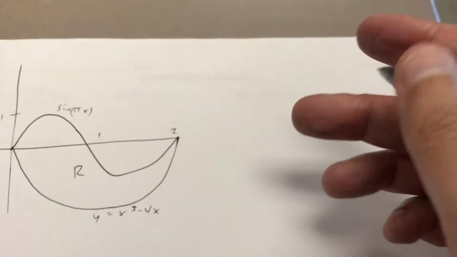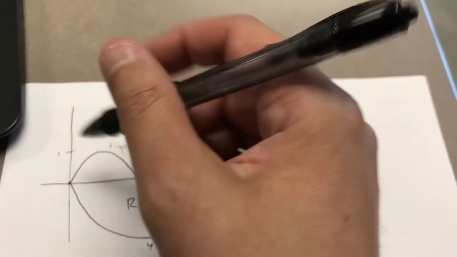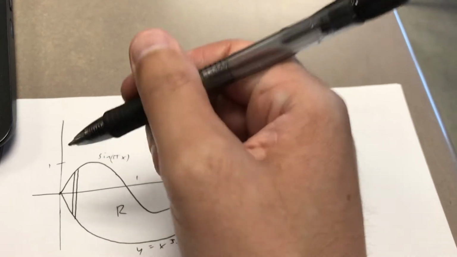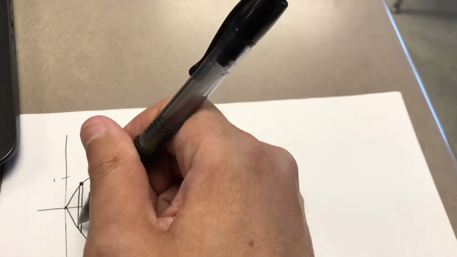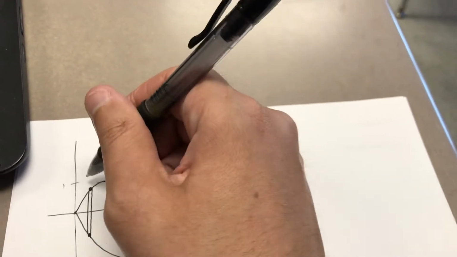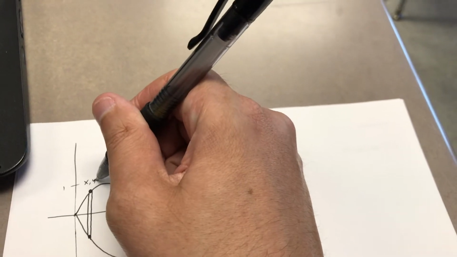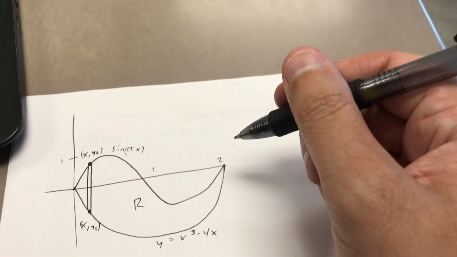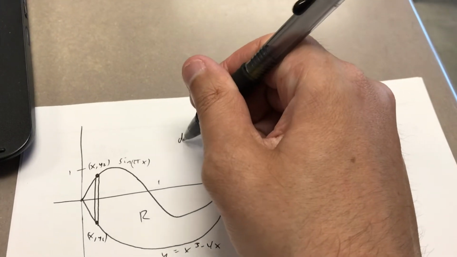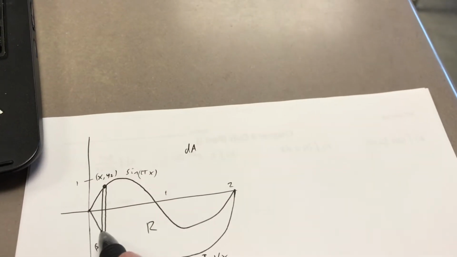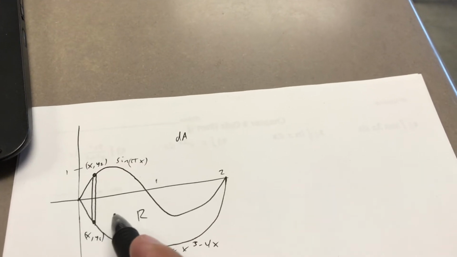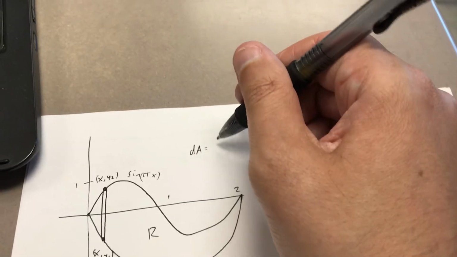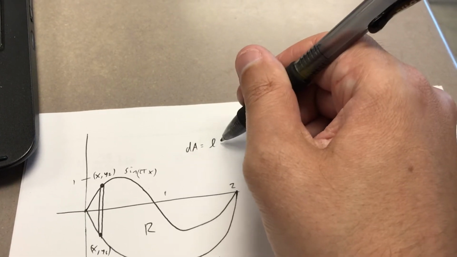So remember, when you're finding an area, you're really adding up the areas of rectangles moving from side to side. And so we always draw these little strips here. Notice the x-coordinates are the same, so we can call this x, y2. We can call this point down here x, y1. And a dA statement would be the change in the area as you move from left to right from one rectangle to the next. Area of a rectangle, of course, is a length times a width.